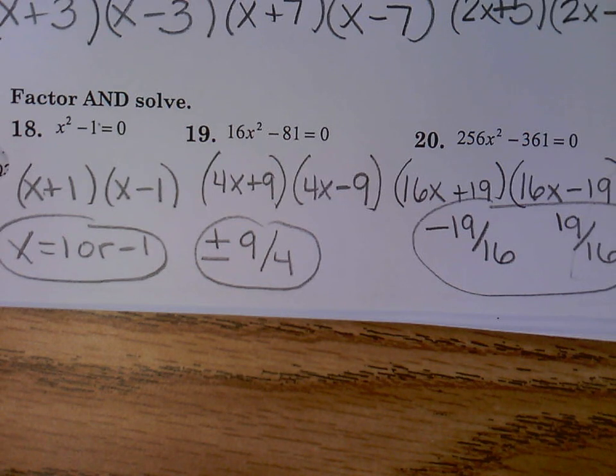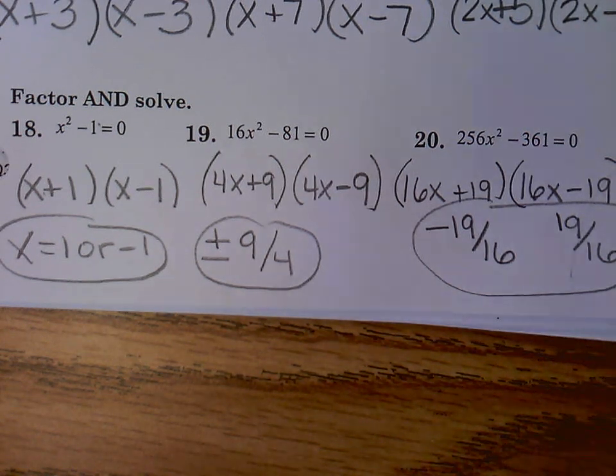Okay, diamond puzzle. Here, we're just going to do the top half today, and maybe we can do the bottom half tomorrow so that it's not too painstakingly long. Take a look at page 303.